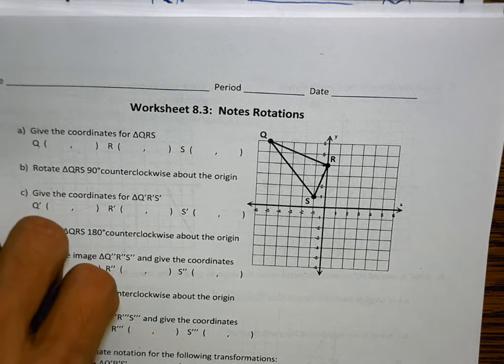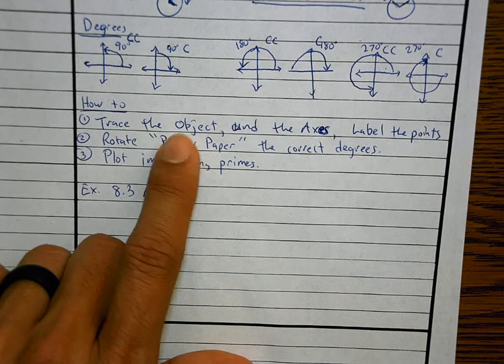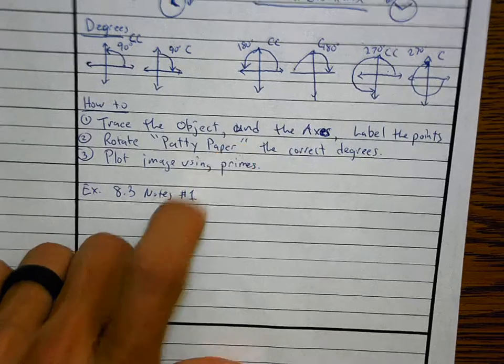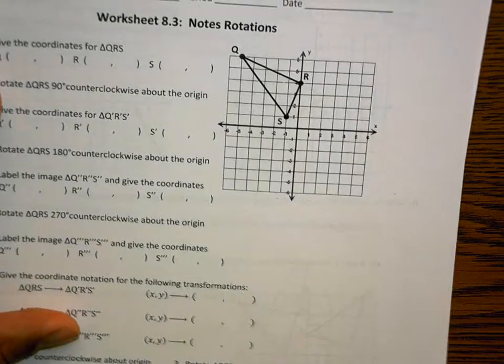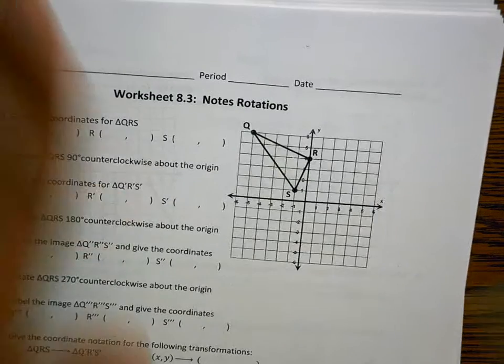Then we're going to follow this 3-step plan that we just wrote down. 1, trace the object and the axes and label the points. It looks like this. I take my patty paper.